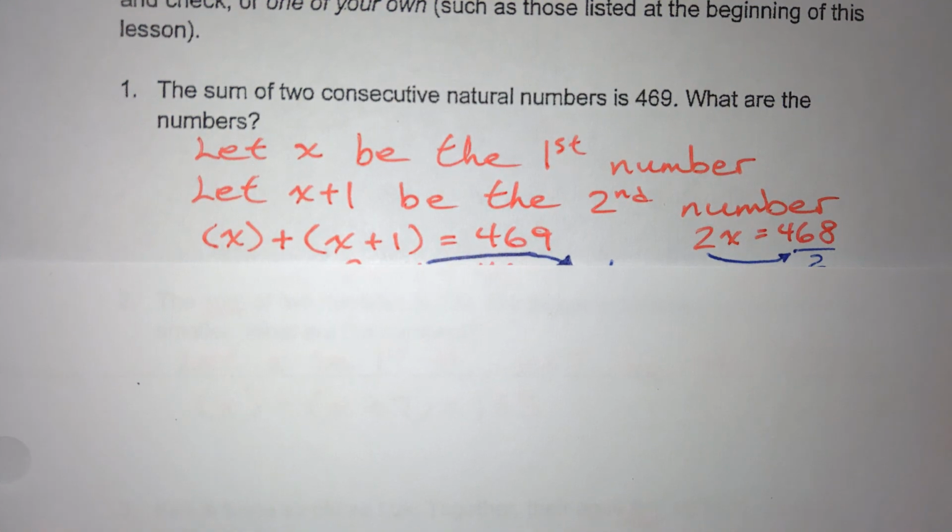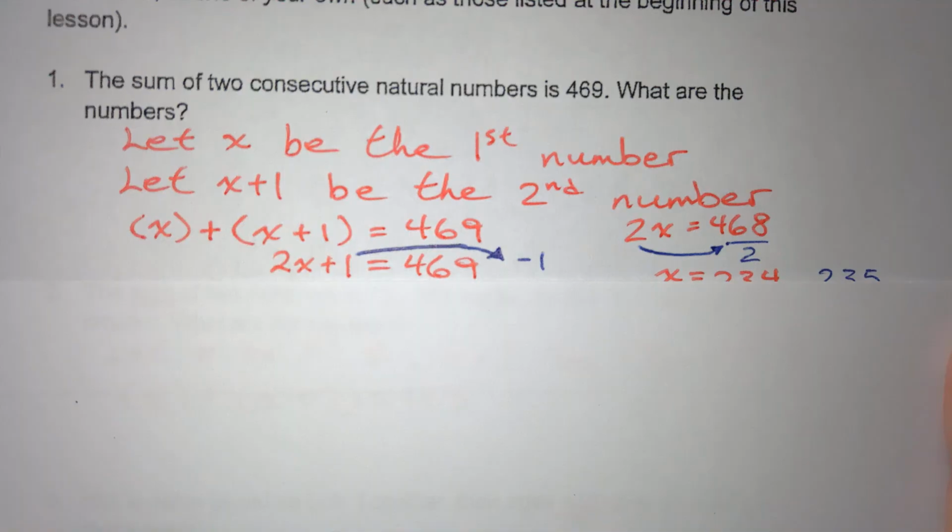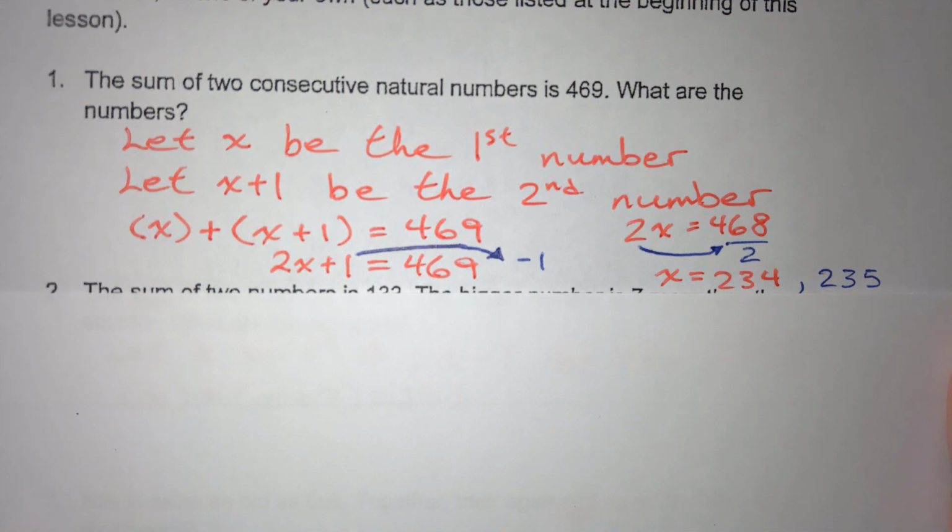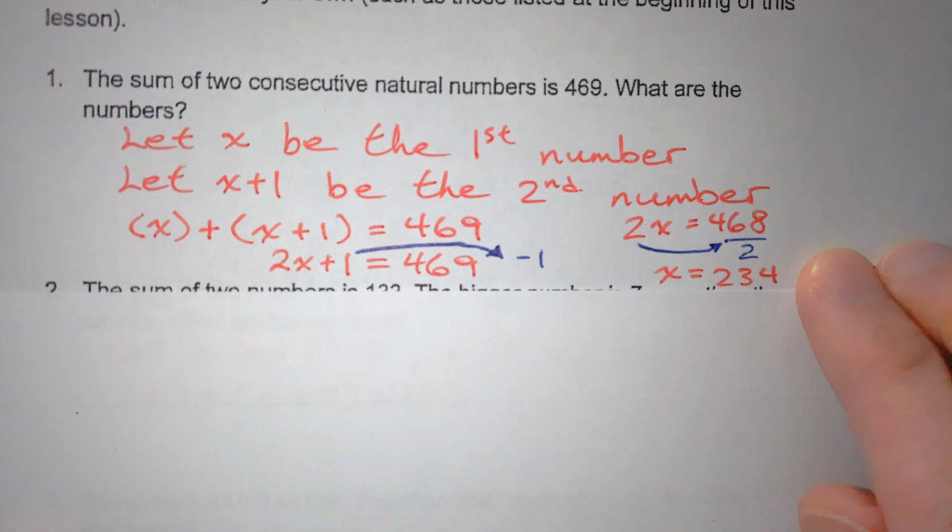So when we add it up, because it's a sum, we have x plus x plus 1 equals 469. From before the break, we know that we should collect the like terms. So x plus x is 2x. Move that 1 over to the other side, so we get 2x equals 468. When we divide it by 2, we get x is 234.